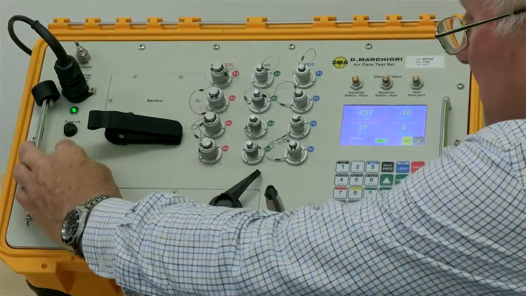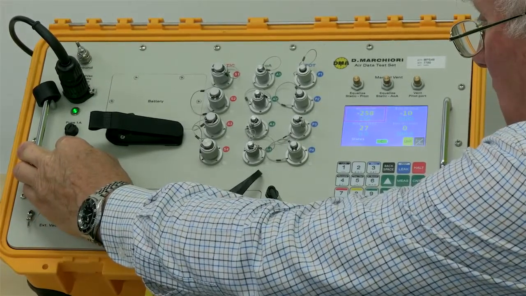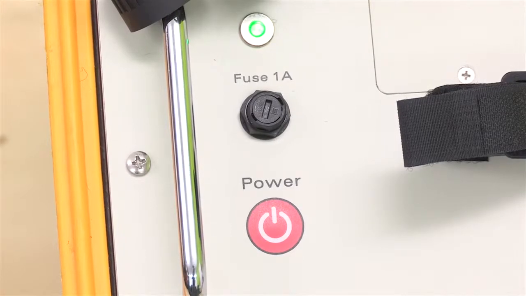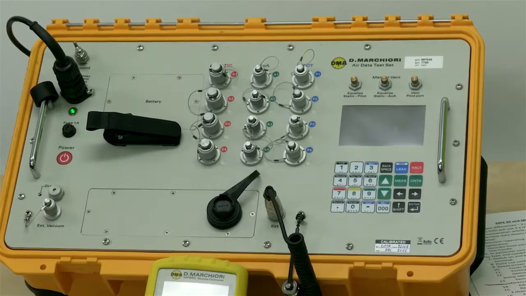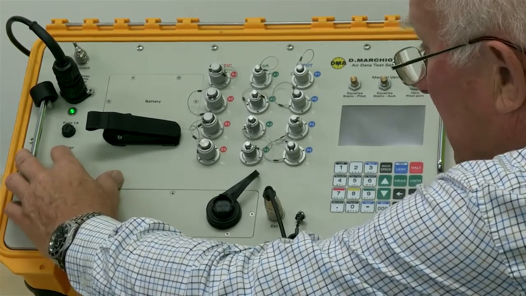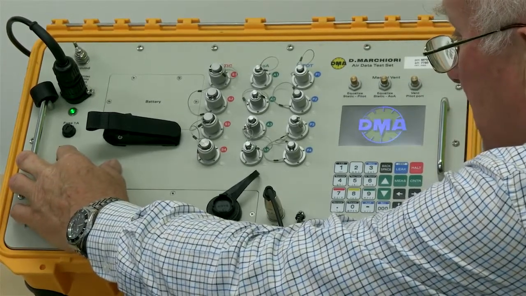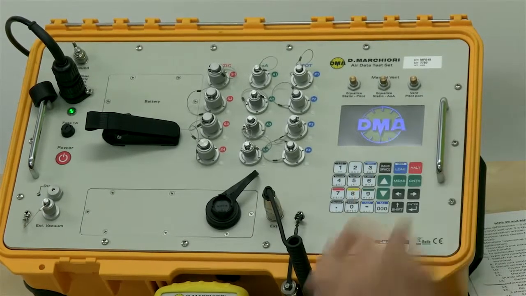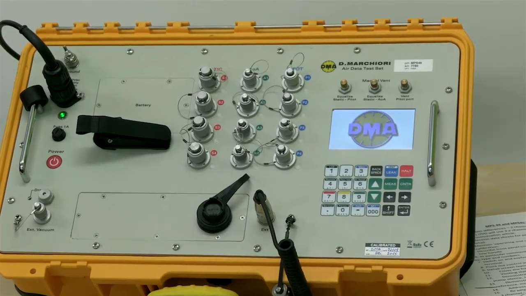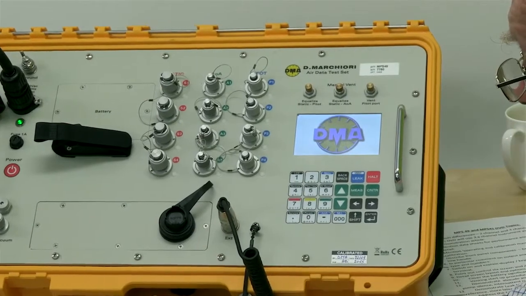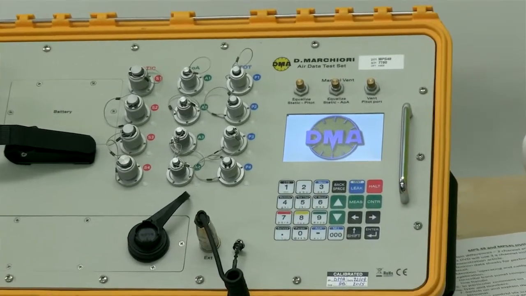We switch off by pressing the power key, holding it down for a few seconds. The instrument is now off, just as you would be before you start the test. Okay, if we now power the instrument back on, again, hold the power key for a few moments, and we fire up the instrument. You'll see that we get an introduction to the DMA screen, and onto that screen we will actually show the serial number of the instrument.